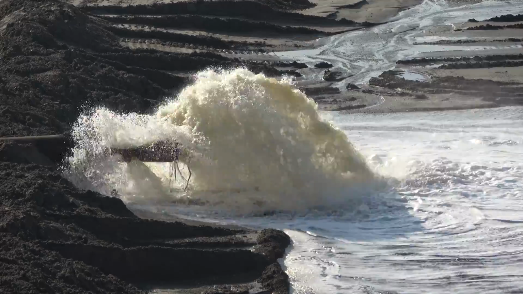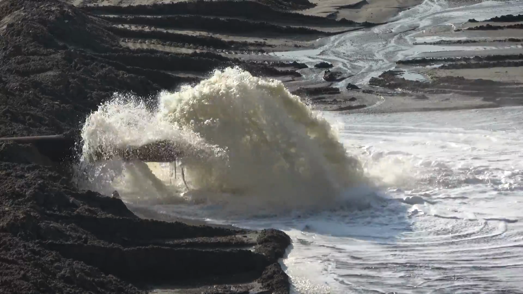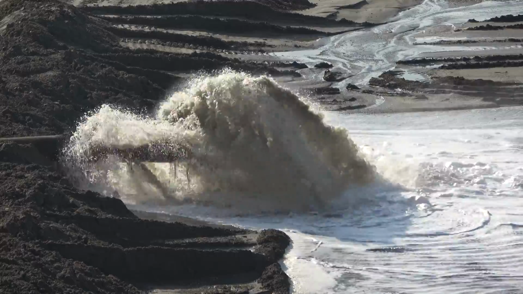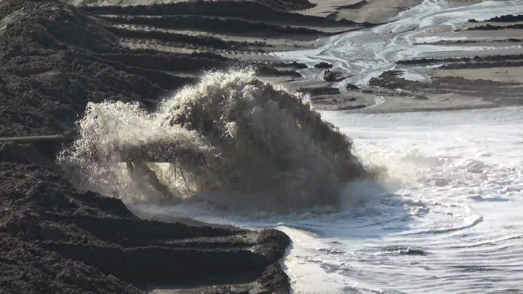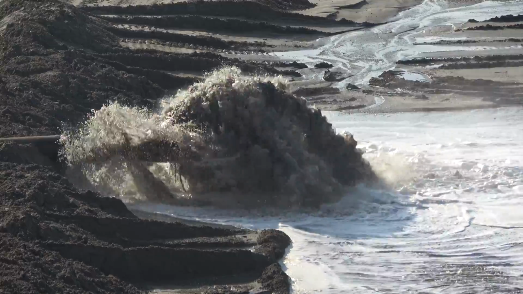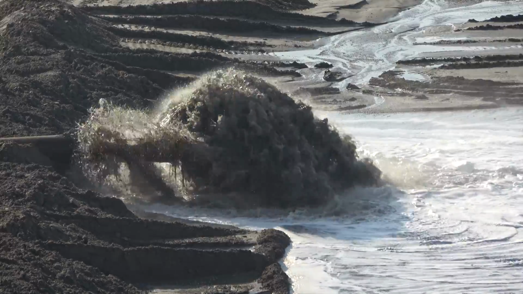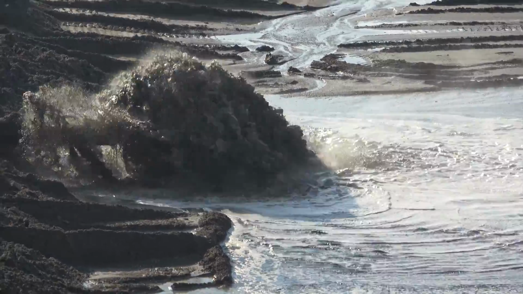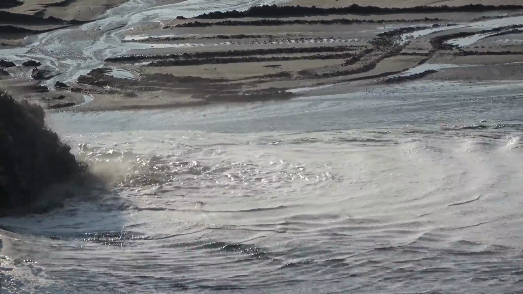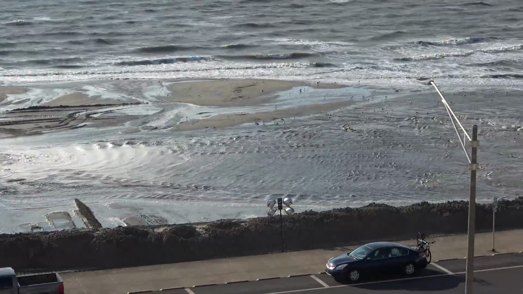First, the ship pumps only water through the pipes. Once the pipes are primed, they introduce sand. You then see the water turn dark. The water flows along the beach and the heavier sand settles on the beach.